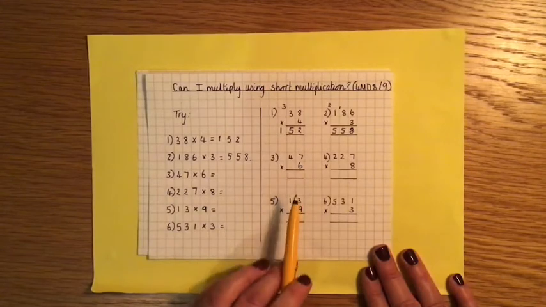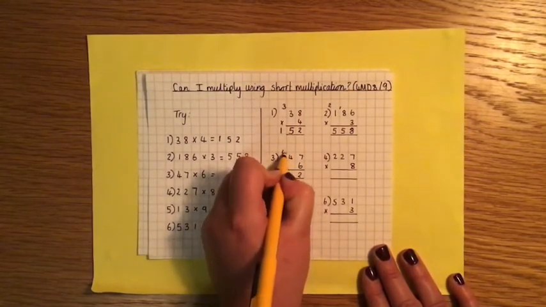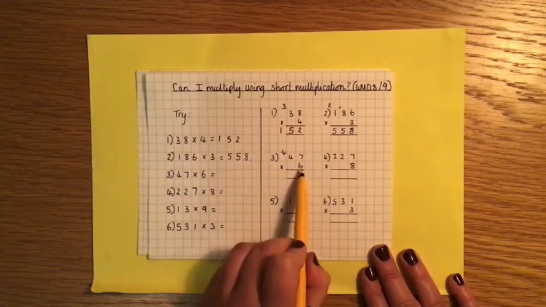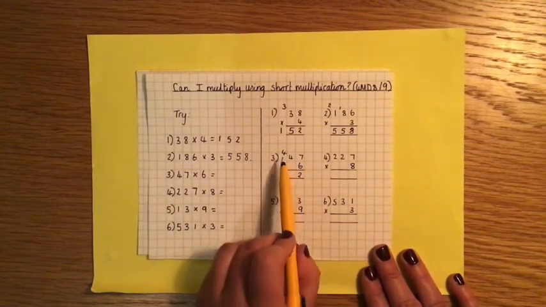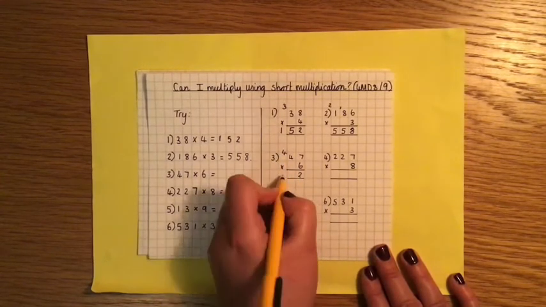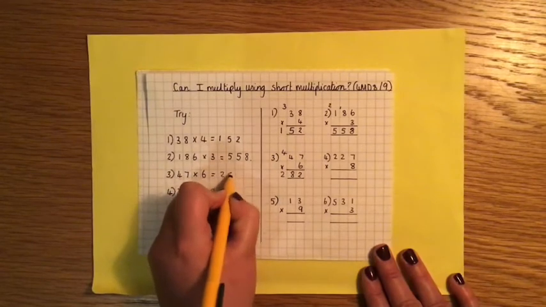Number 3. 47 times 6. 6 times 7 is 42. Put my 2 in the ones. Carry the 10. And 6 times 4 is 24. Add on my extra 10s is 28. So the answer here is 282.